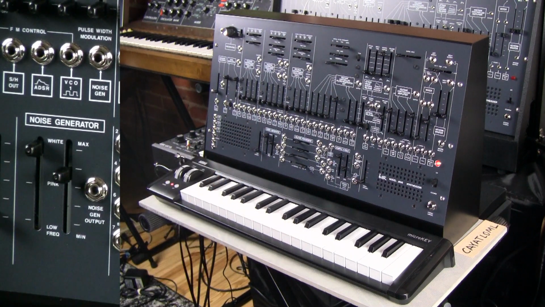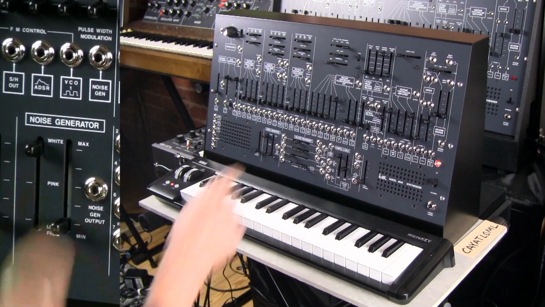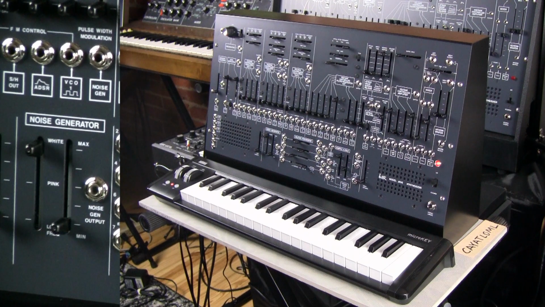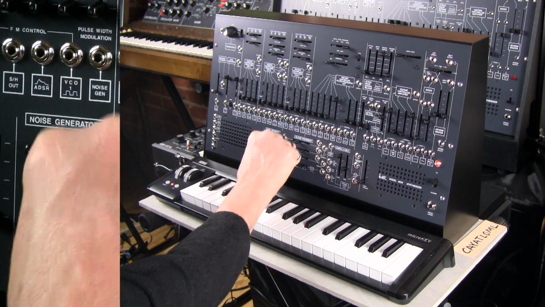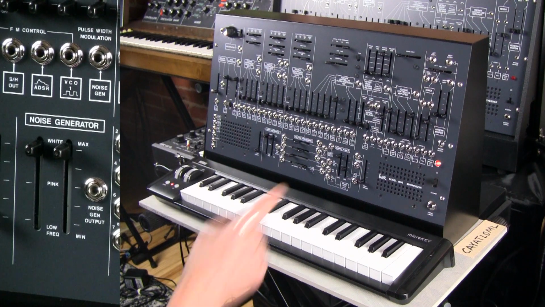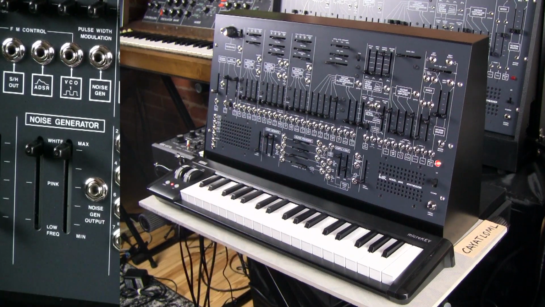That's another thing that can affect the sample and hold. If your noise generator output is on minimum, then your sample and hold really is not getting anything to sample. So keep in mind that the noise generator, when set to the settings we're seeing here, is your ideal sample and hold outcome.